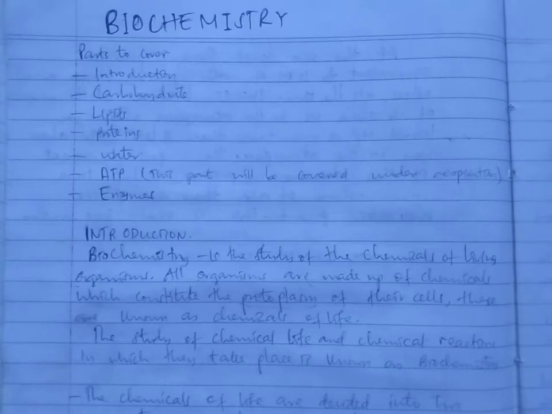After that, for the case of organic molecules, for our level, we'll discuss carbohydrates, lipids, proteins, and ATP. So we'll discuss also ATP, and we'll discuss enzymes. But enzymes, they are protein in nature. So enzymes are a specific kind of protein. We discuss them in a separate part of the topic.